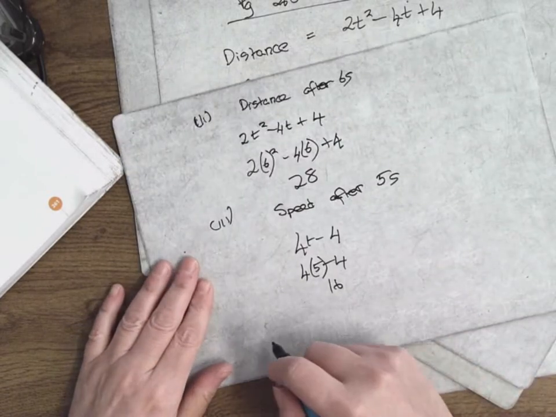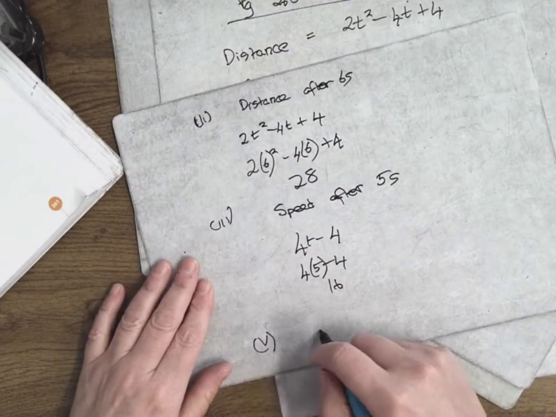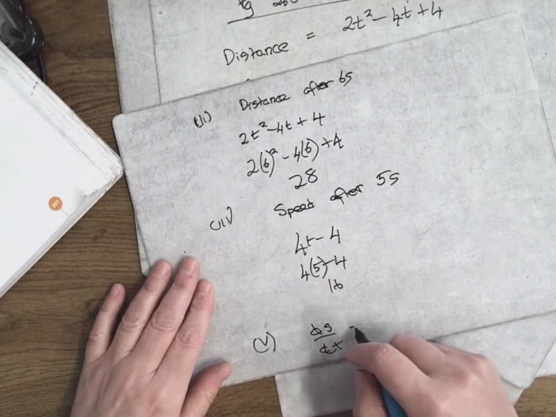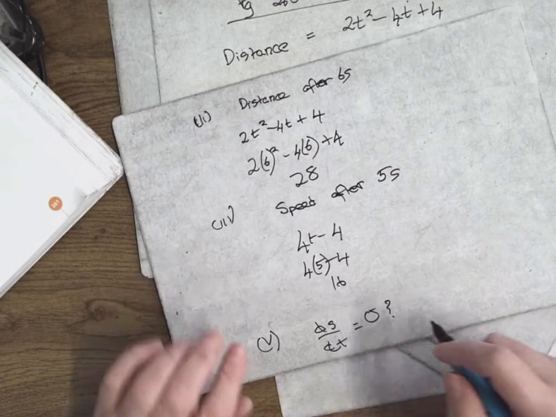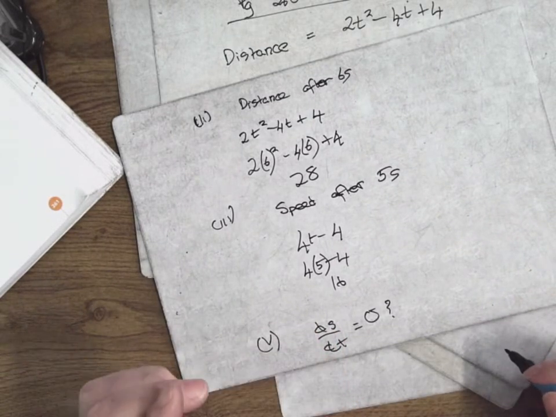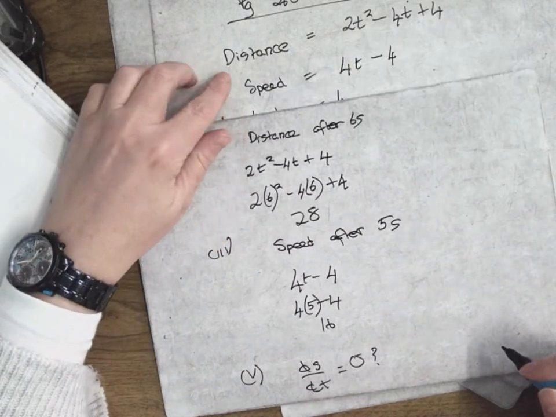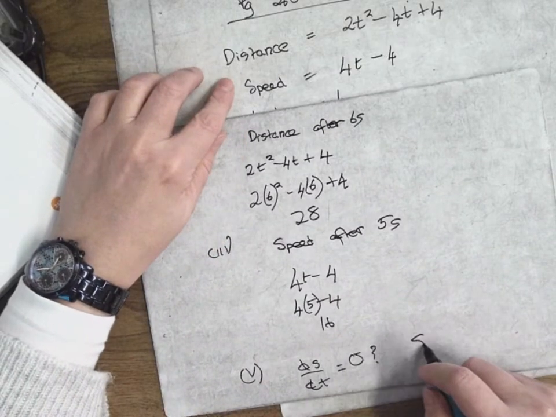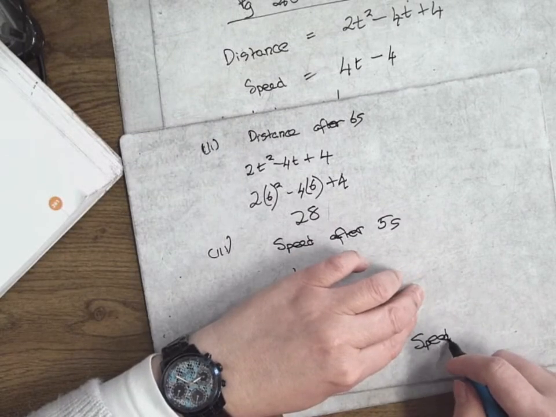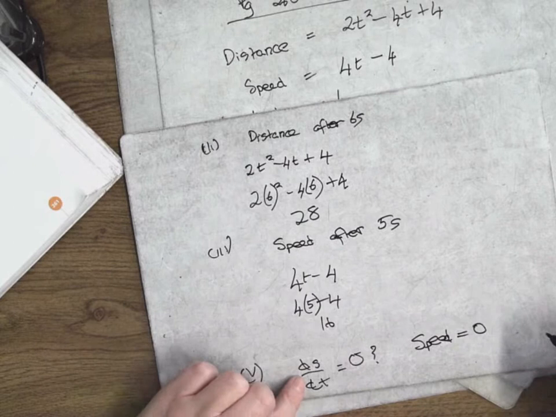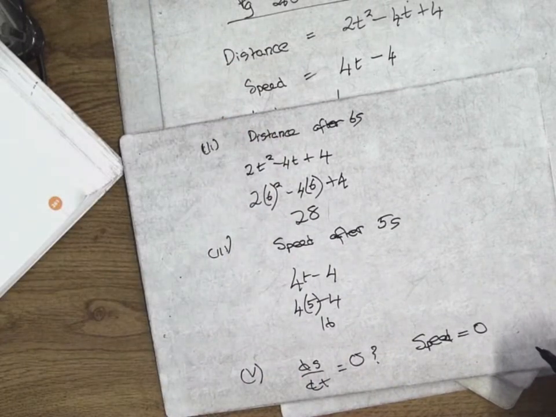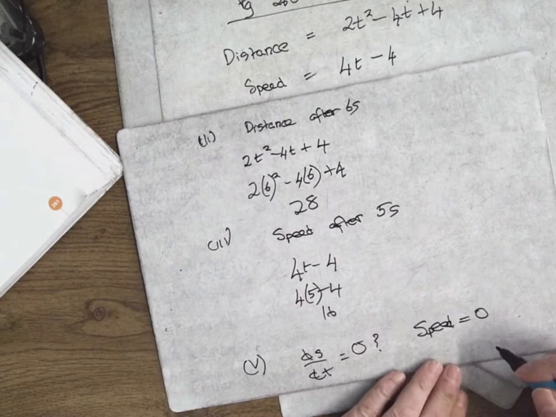What does ds/dt equal naught mean? So remember, they're just asking me what it means, okay? Remember, ds is the distance. So if you differentiate the distance, what do you get? Speed. So they're basically asking me, what's going on when the speed equals 0? So when you differentiate distance, you get speed. So they're asking me, what's the story when speed equals 0?